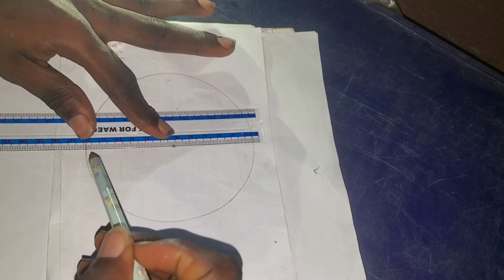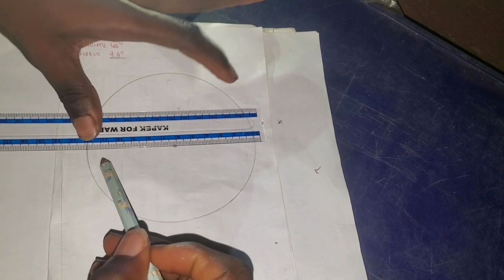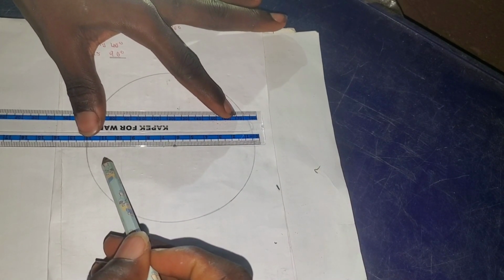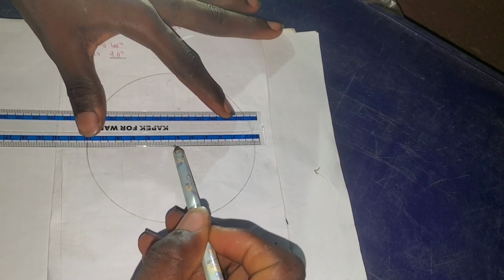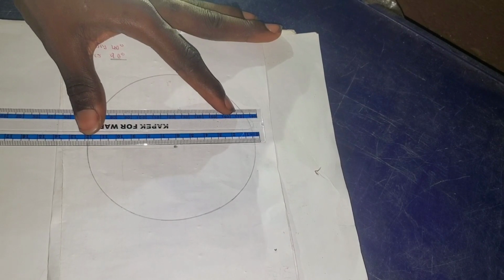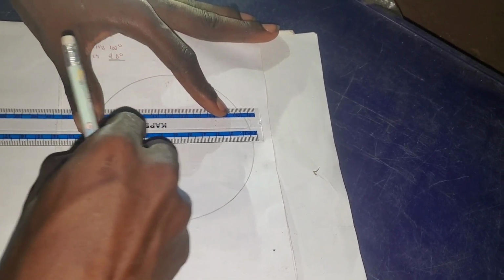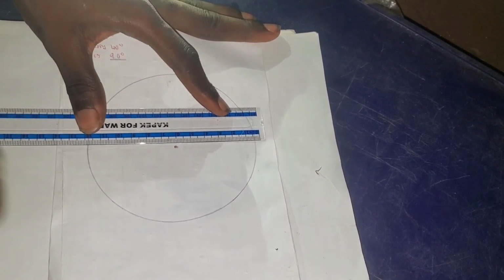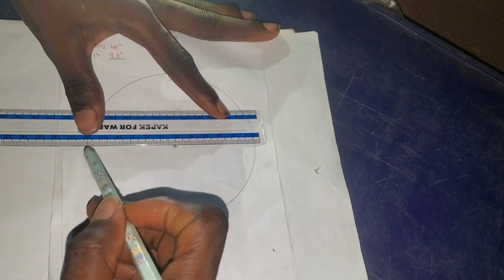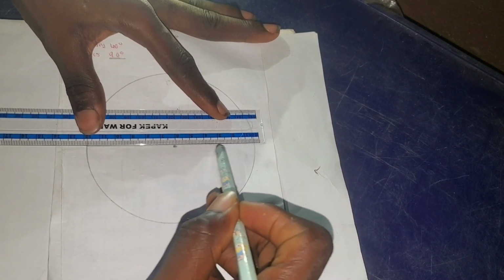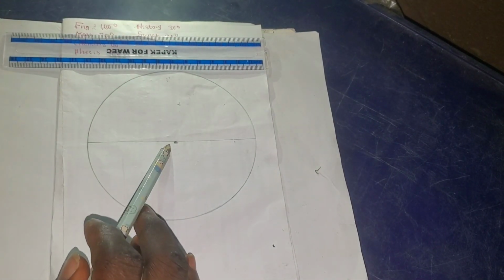The diameter here is, I hope my hand is straight. So I've done the diameter.